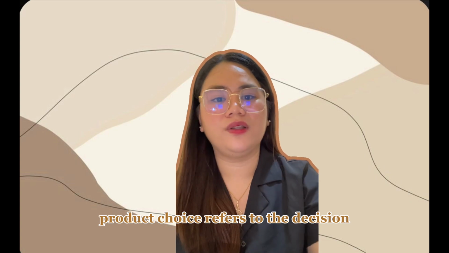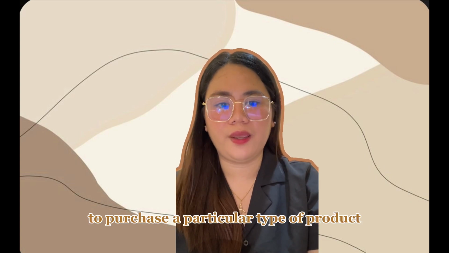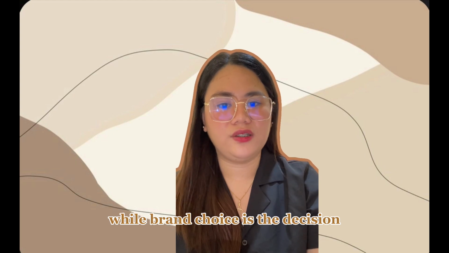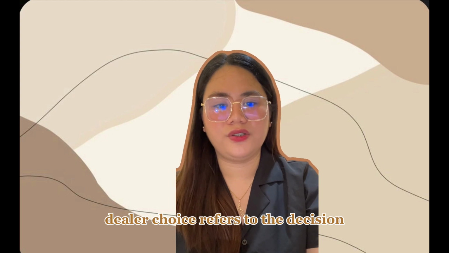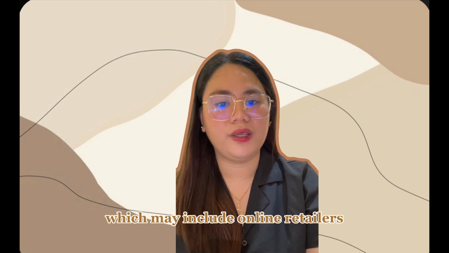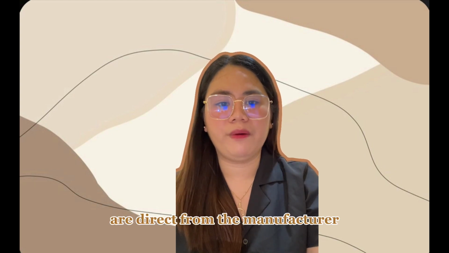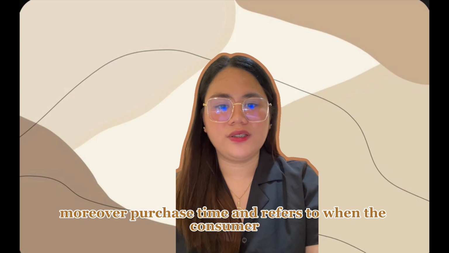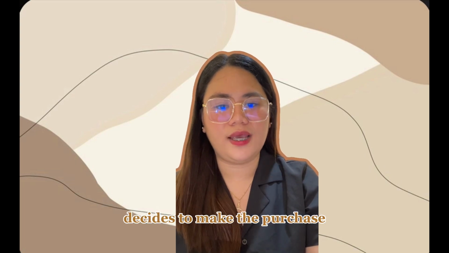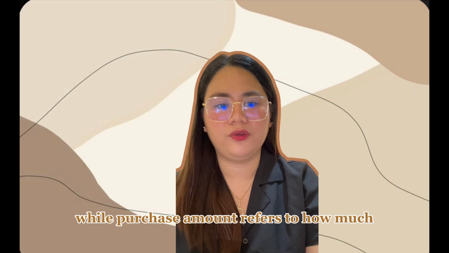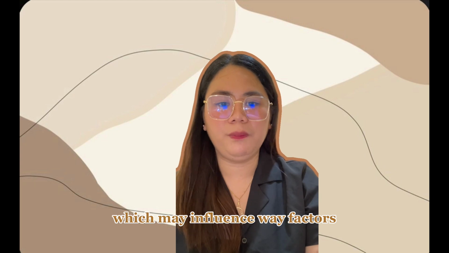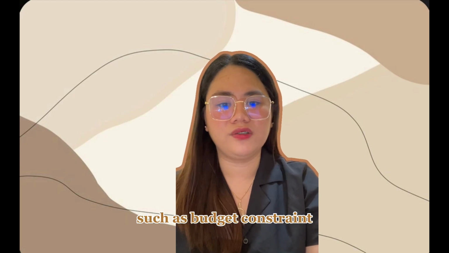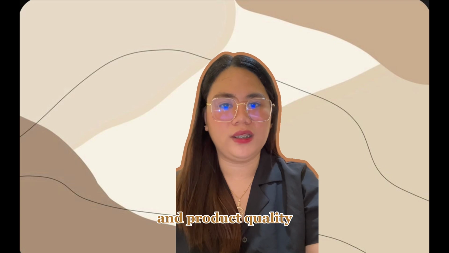These actions include product choice, brand choice, dealer choice, purchase timing, and purchase amount. Product choice refers to the decision to purchase a particular type of product, while brand choice is the decision to buy a specific brand of the product. Dealer choice refers to the decision of where to purchase the product, which may include online retailers, brick-and-mortar stores, or direct from the manufacturer. Moreover, purchase timing refers to when the consumer decides to make the purchase, while purchase amount refers to how much the consumer is willing to spend on the product, which may be influenced by factors such as budget constraints, perceived value, and product quality.